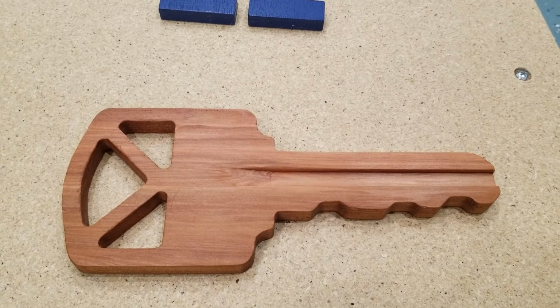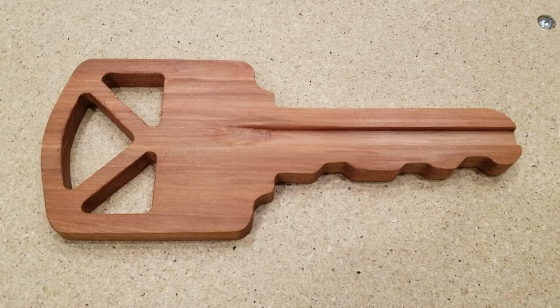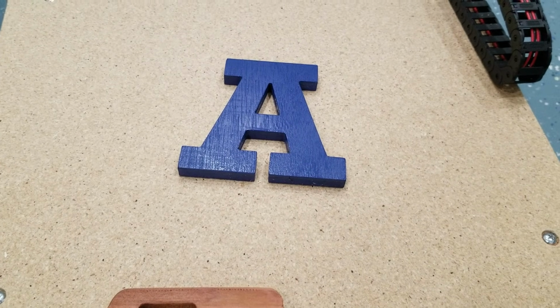And after a little bit of sanding and an application of Danish oil, the final product is looking pretty good. Just for fun, I threw some shiny paint onto my A.